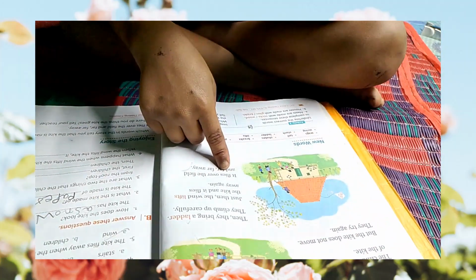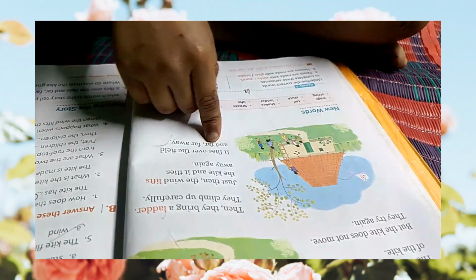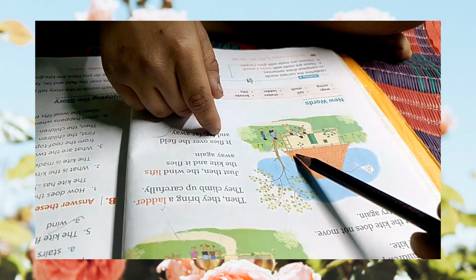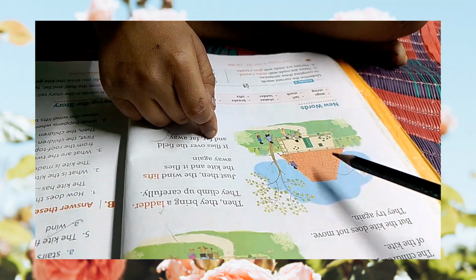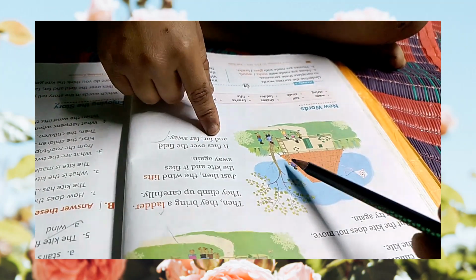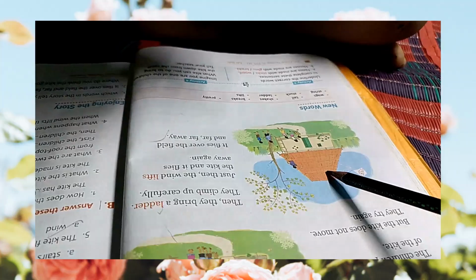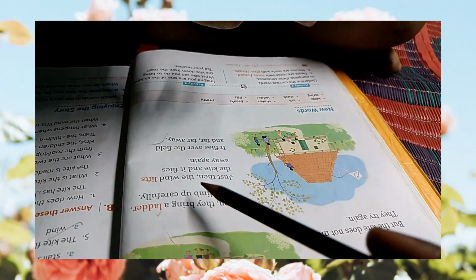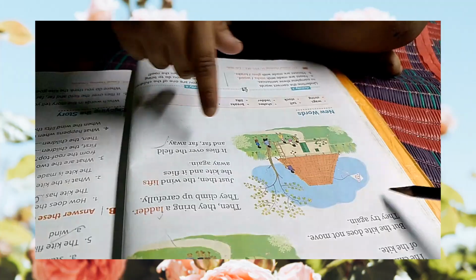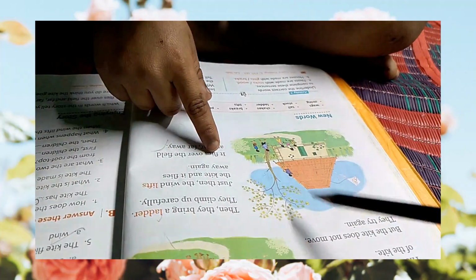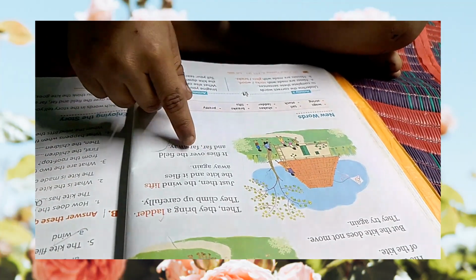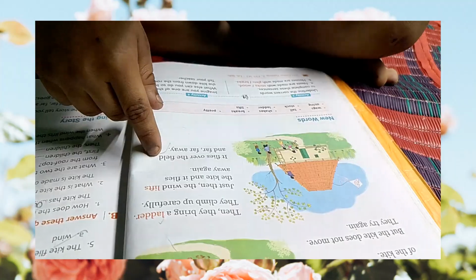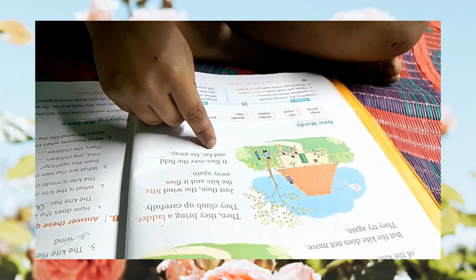So what happened actually when the boy used this ladder to climb on the top of the roof, and when they climbed on the top of the roof, after that what happened? The kite actually flew away. Now it flies over the field and far away.